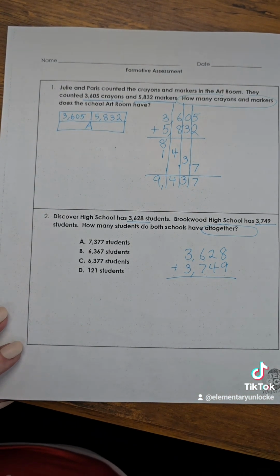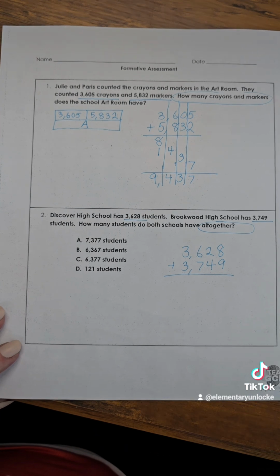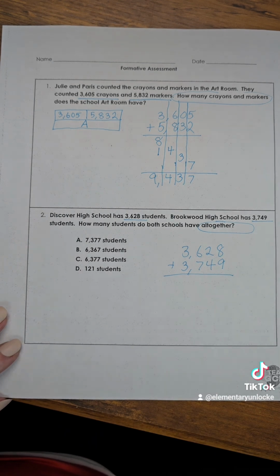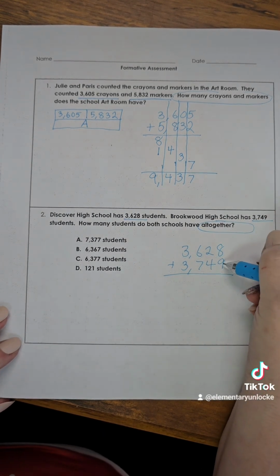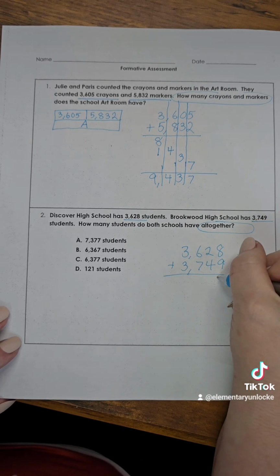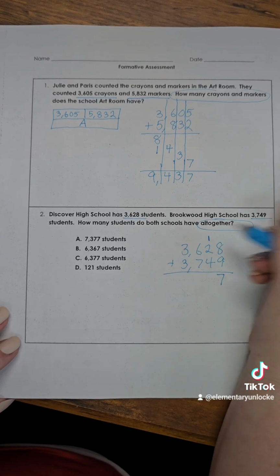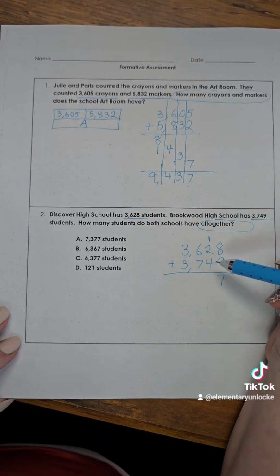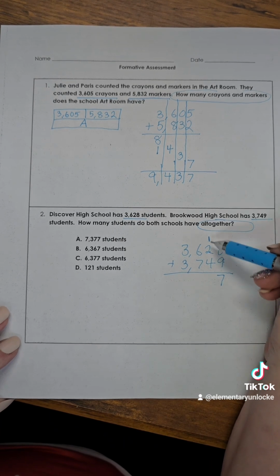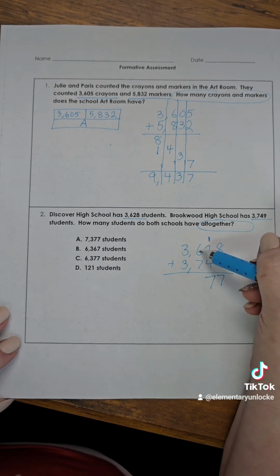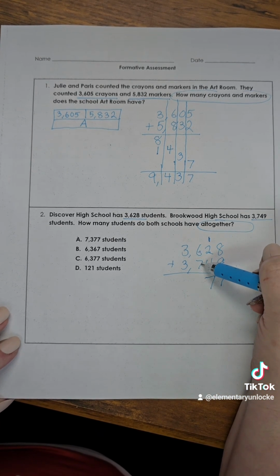Now, this one I'm going to do with a standard algorithm, which is fine if you've already mastered how to do it with base 10 or expanded form and things like that. 8 plus 9 is 17. So I have the 7 in the ones place, but in the 17, the 10 is in the tens place, which is where it needs to be. 40 and 20 is 60, plus 10 more is 70. 600 plus 700.